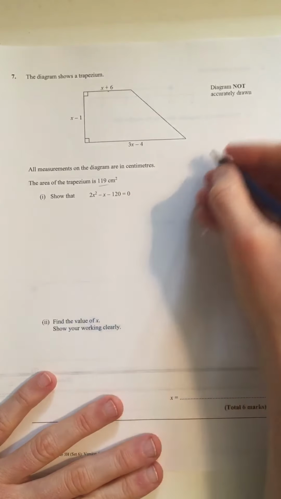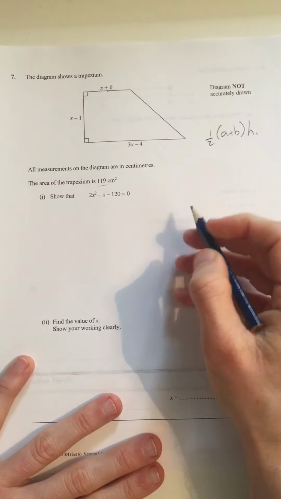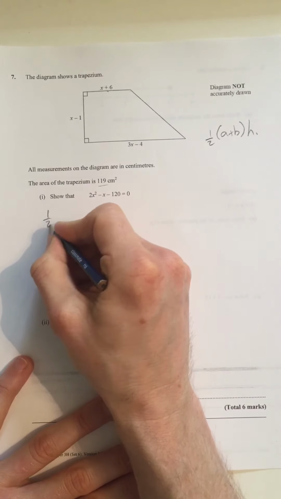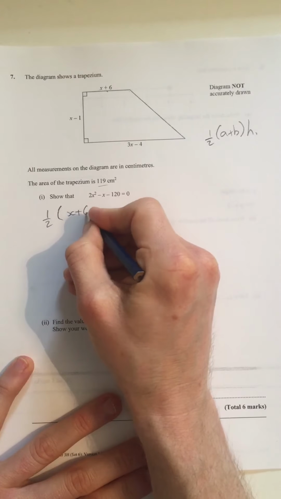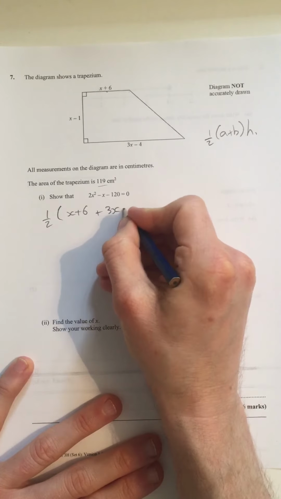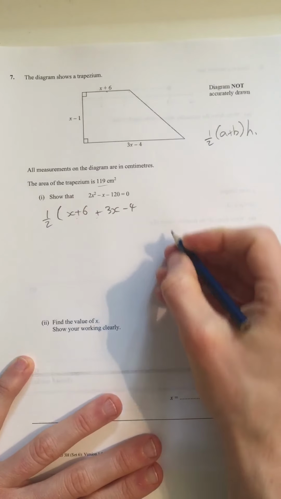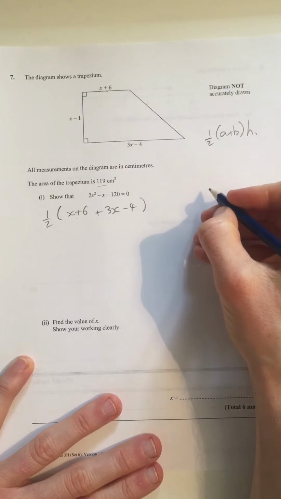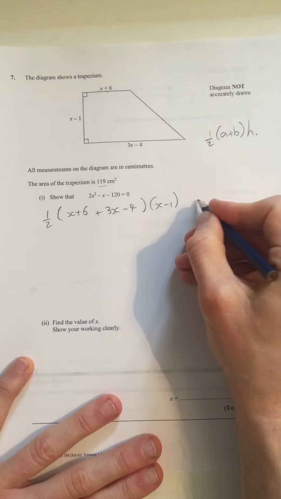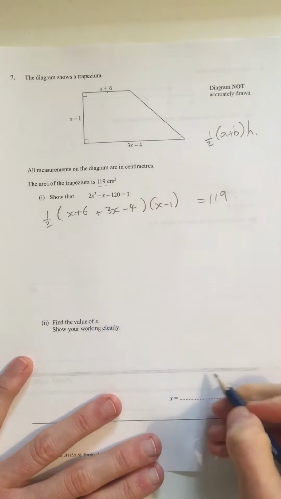So we know the area of the trapezium is a half (a plus b) times height, where a and b are the two parallel lengths. So I can say a half of x plus 6, that's my a, plus 3x minus 4, that's the b, so half of a plus b, multiplied by the height, which is x minus 1. That has to equal 119. The area of the trapezium is equal to 119.